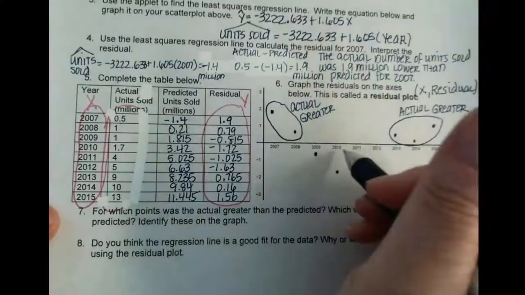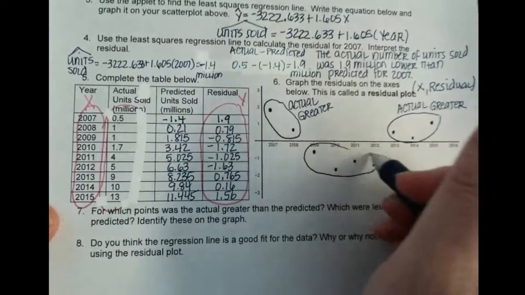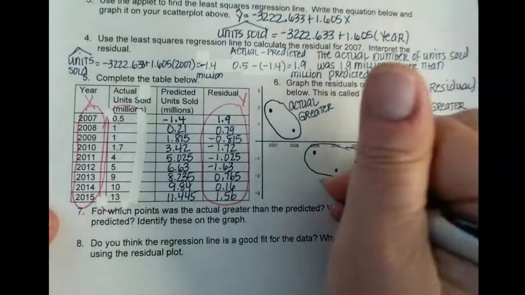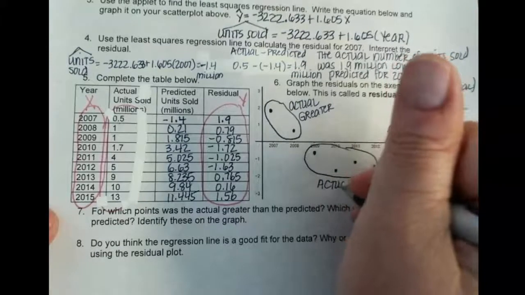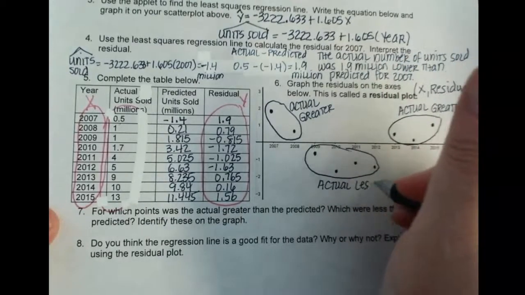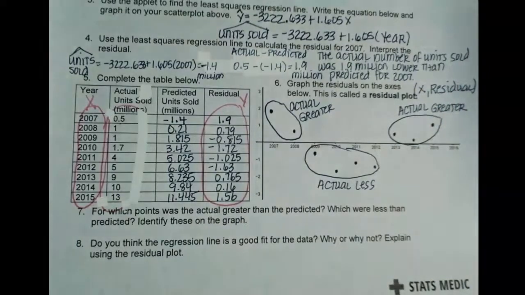Okay. And then this group down here, you got a negative residual because your actual was less than what was predicted. So this is the actual was less than predicted. Okay.